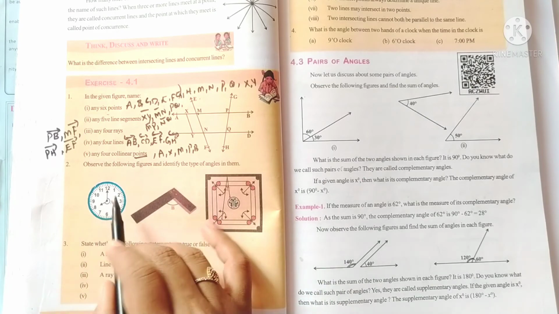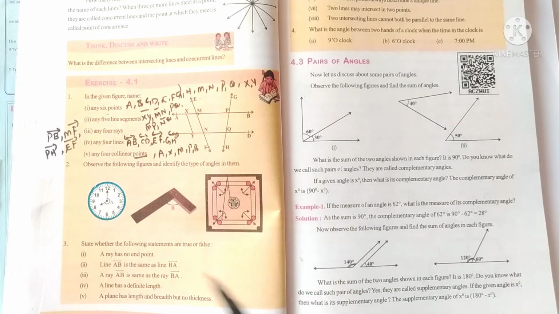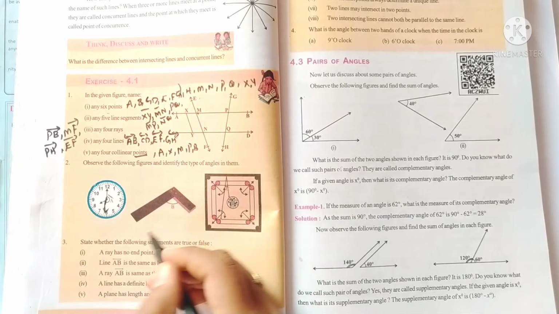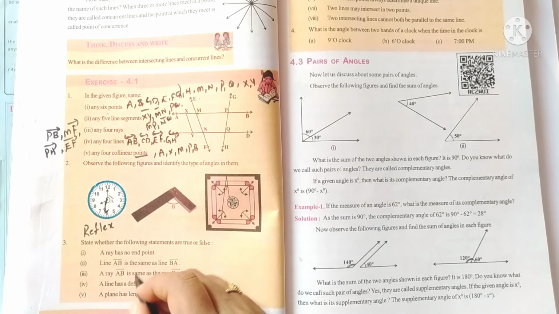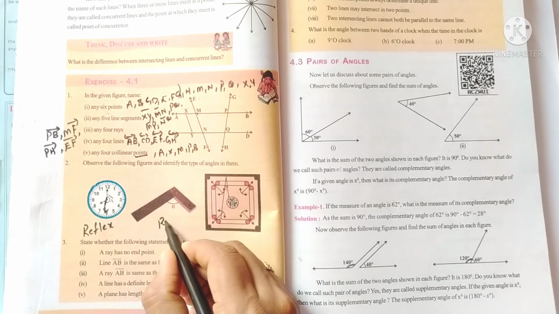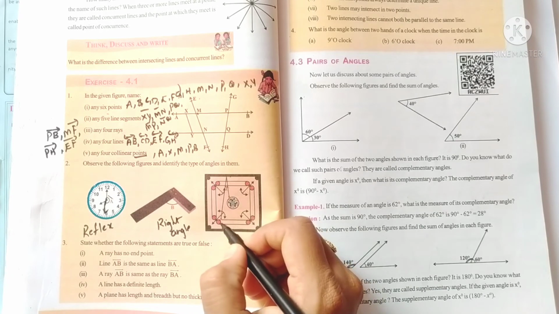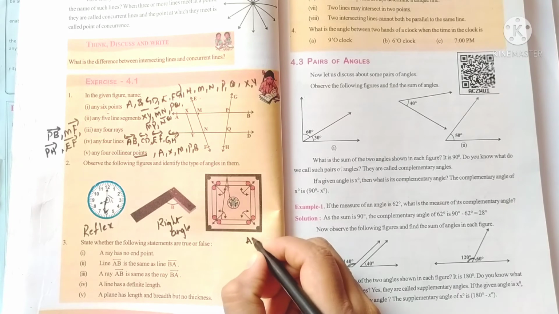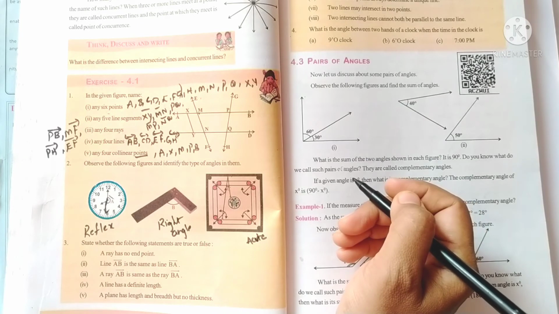Next, second question. Observe the following figures and identify the type of angles of them. See, if it is like this, it is a right angle. So it is greater than 180, so this is a reflex angle. And this is a right angle, right? It is like an L, a right angle. And here it is less than 90, so acute angle. Less than 90 means acute angle.